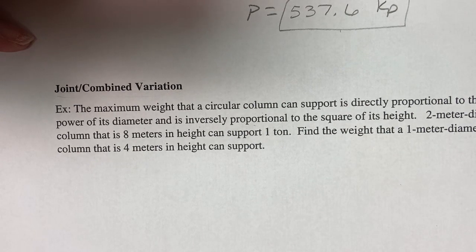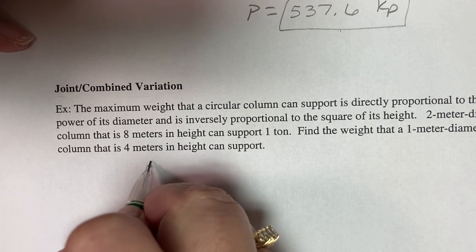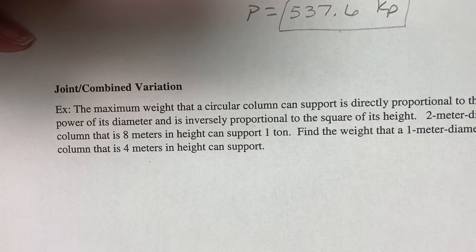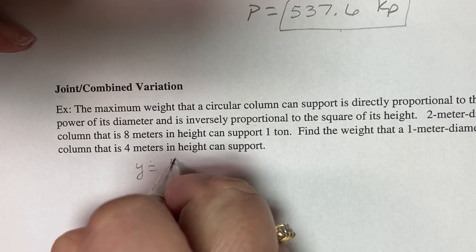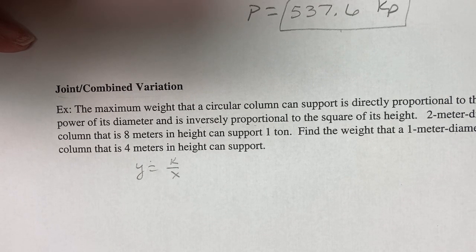So here's the way I remember it. If it's direct, it's going to end up on the top of the fraction. So really what we're going to be using here is the y equals k over x, if you think of it this way, for the inverse. So just remember, if it's direct, it's going to go on the top of the fraction. If it's inverse, it's going to go on the bottom of the fraction.